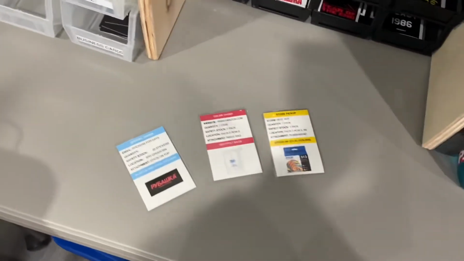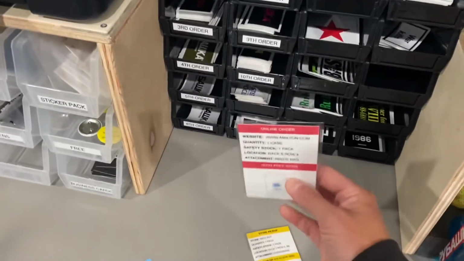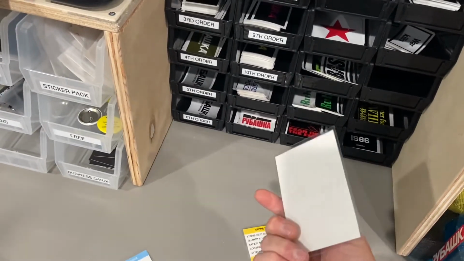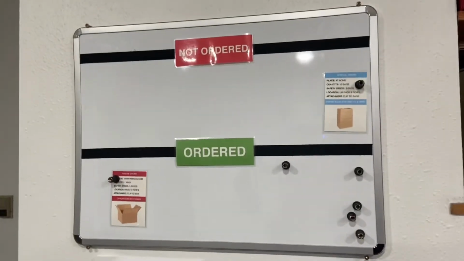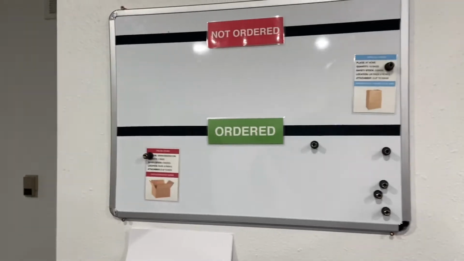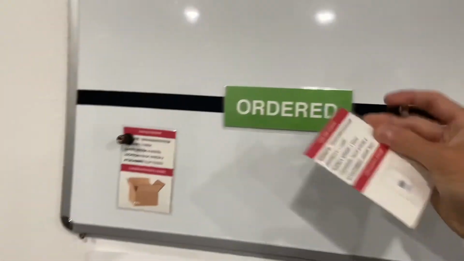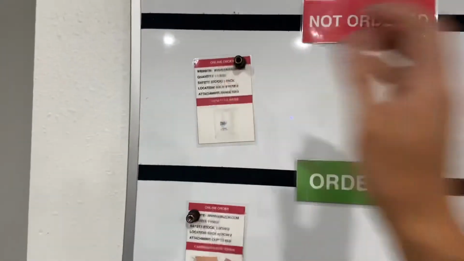So now I'm going to show you how these things work. So let's say that this card popped up and we're running low on the bags. So what I would do is I would go to this Kanban board, and I'll explain this. So we have the ordered and not ordered section. So what we do is once the card pops up, let's grab it here. We go to the not ordered section and we take one of these magnets. This is kind of hard doing with one hand, but you get the idea. So we put it up there.